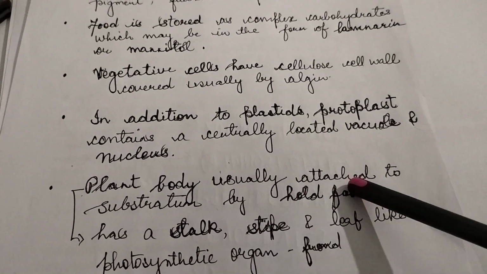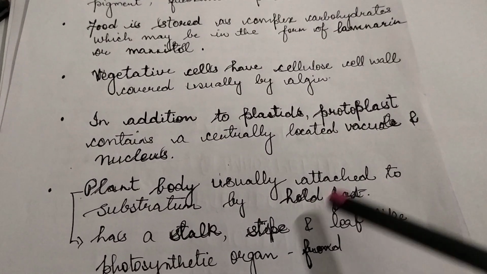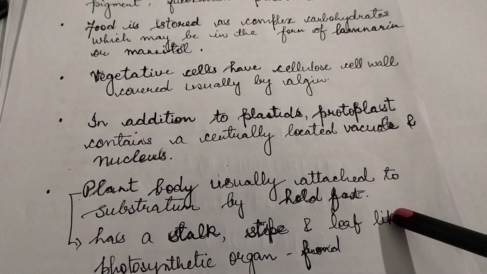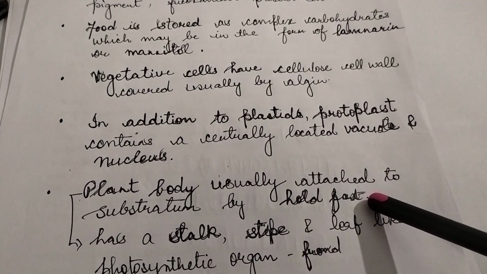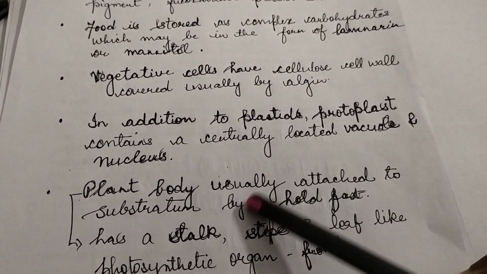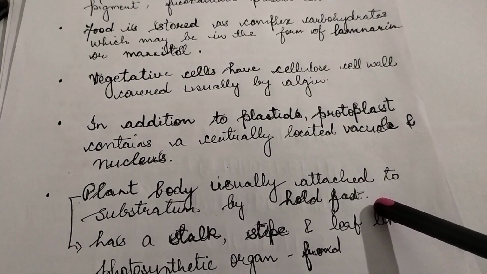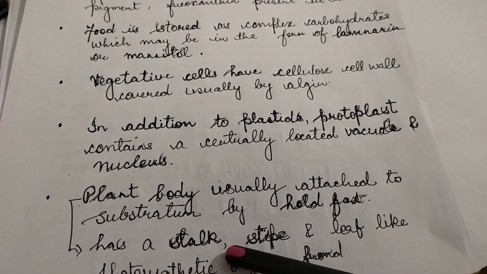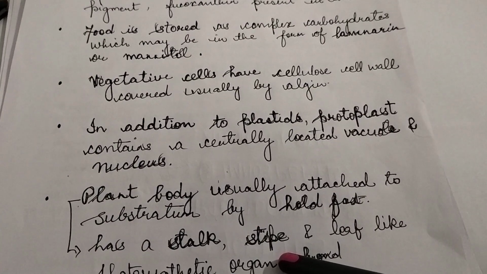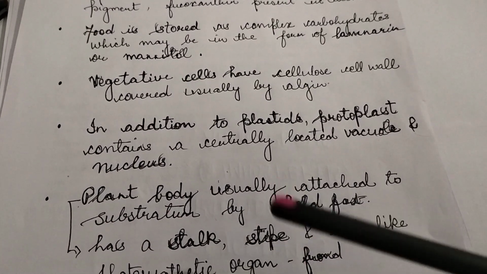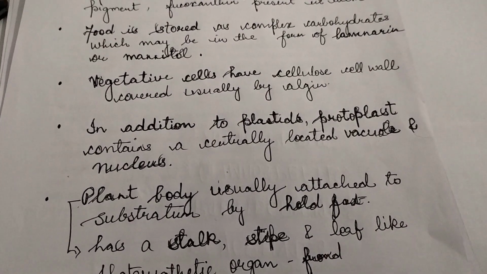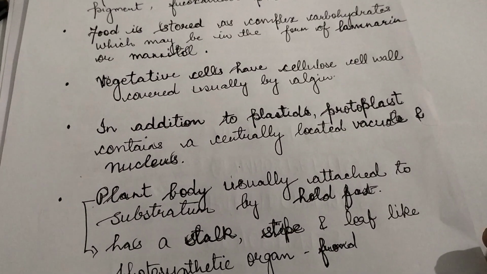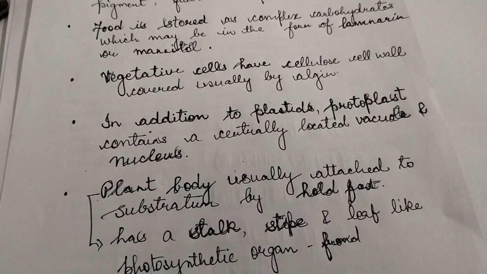The part of the plant body which is attached to the substratum is called the holdfast, and the whole plant body contains a stalk, a stipe, which means a rising shoot like structure, and leaf like photosynthetic organs called fronds. So the plant body here is somewhat complicated, not simple.